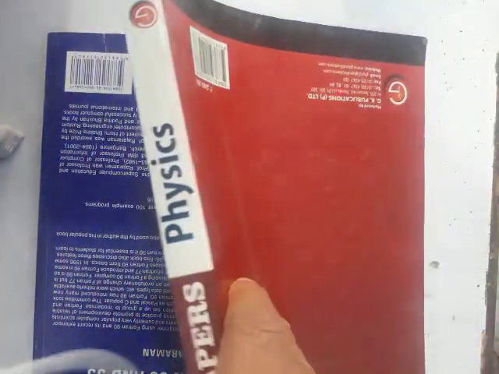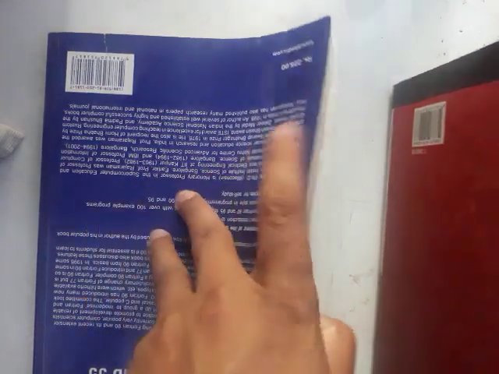Today we would begin the chapter named friction. But before I discuss anything, students, I would like you to observe one simple activity and then think what could be its cause. I have two textbooks.